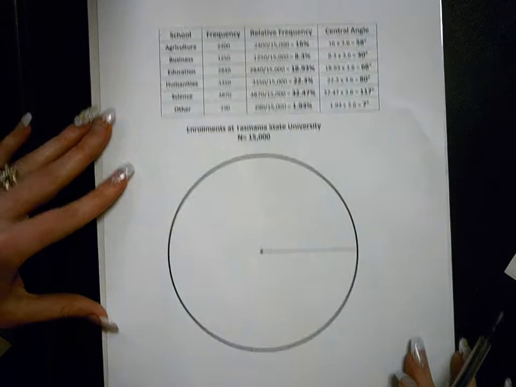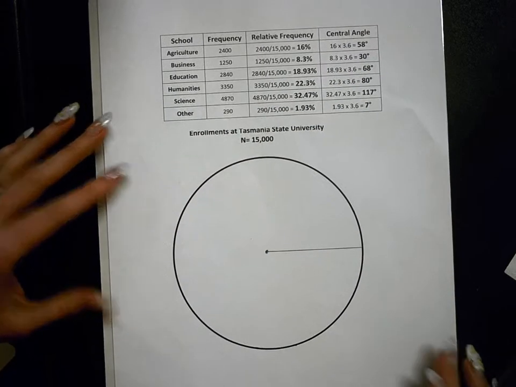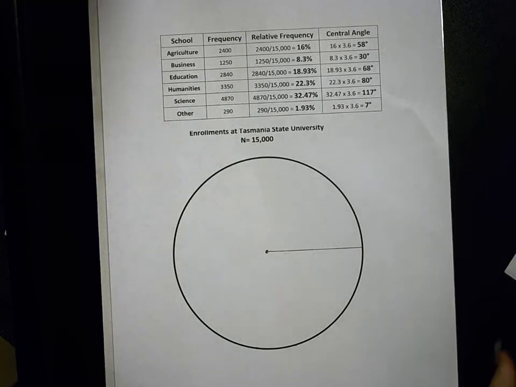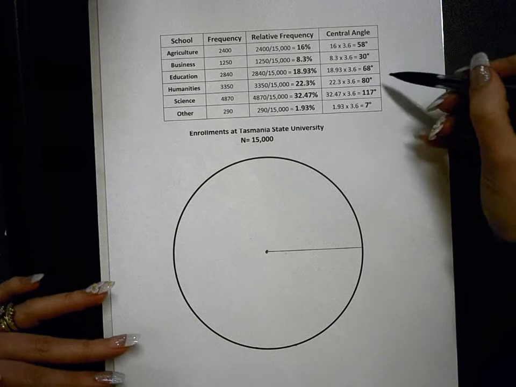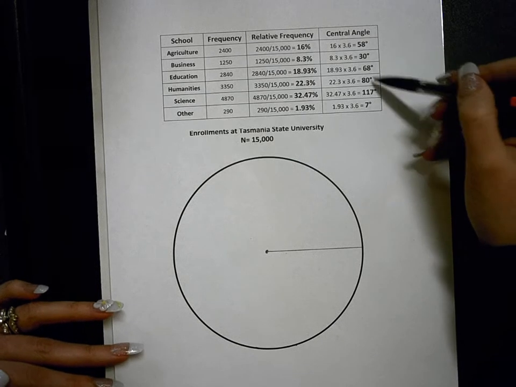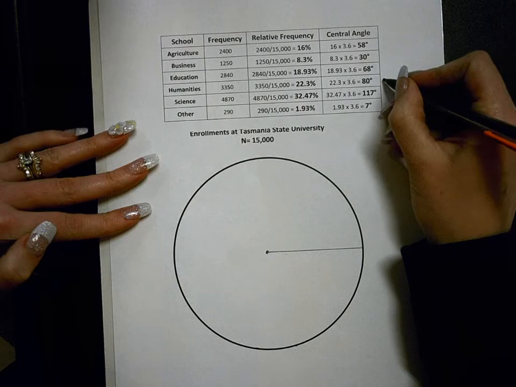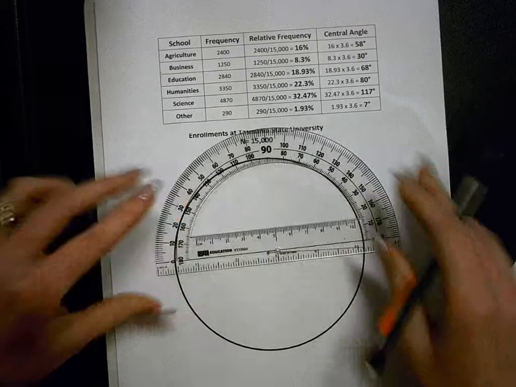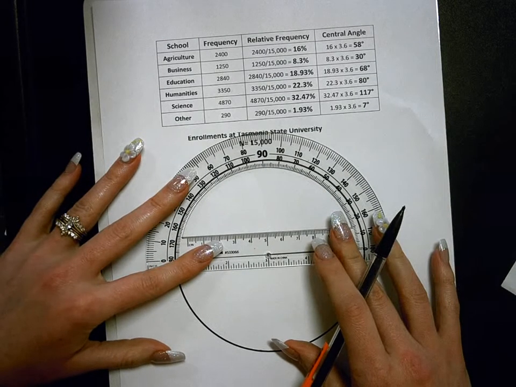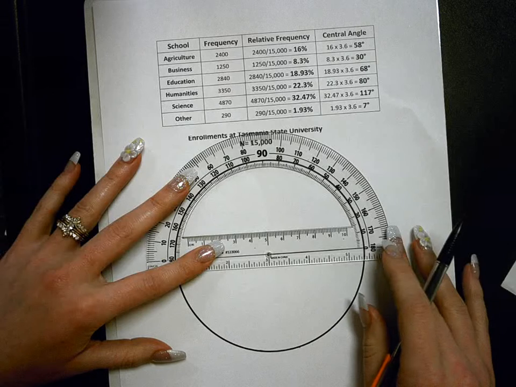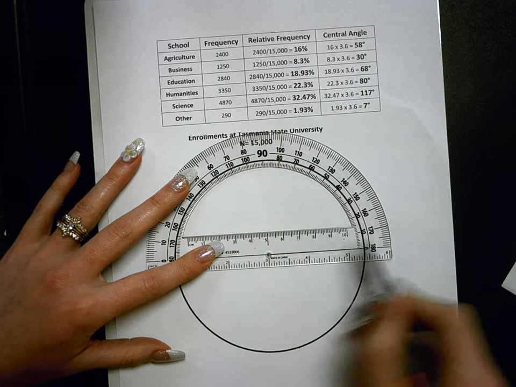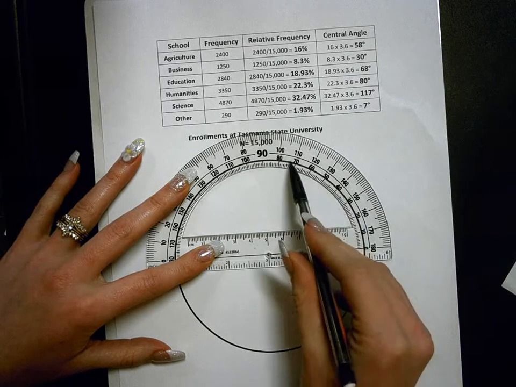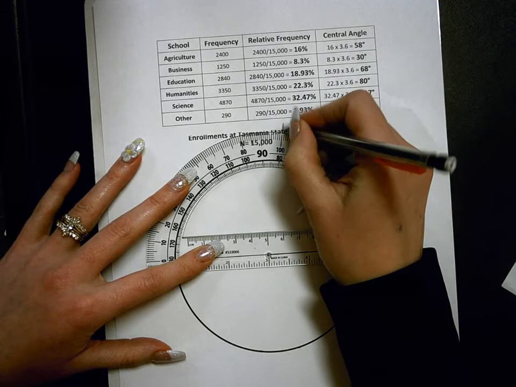So on this piece of paper, I have the table listed here of all the information we just did. And so I'm just going to start constructing. I'm going to use the easiest numbers, the ones that are pretty straightforward, 80 and 30. I'm going to construct 80 and then 30 and then 58. So I'm going to use my protractor here, and I lined it up. Here's the center of the circle, and the protractor just goes by 10. So 10, 20, 30, 40, 50, 60, 70, 80. That's going to be my first hash mark.